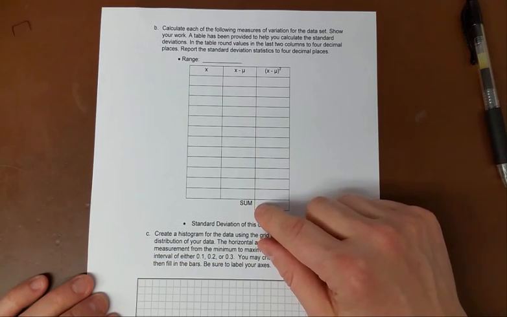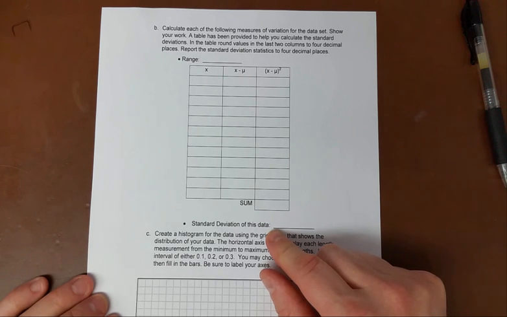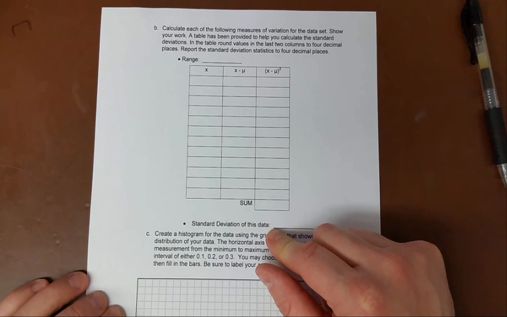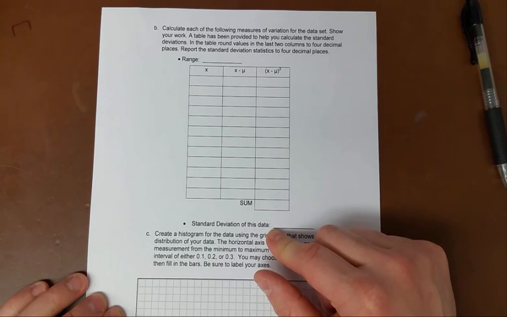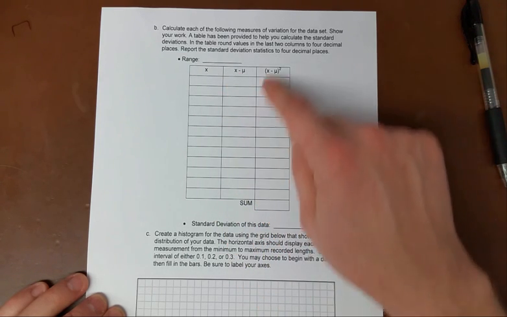Now we need to calculate something called the standard deviation of our data set, or our data values. The standard deviation is very important in statistics. It essentially tells us the variation in our data, okay? If all of our values were the same, standard deviation would be 0. That basically tells us that there is no variation in our data values, all right? So let's take this one column at a time here.